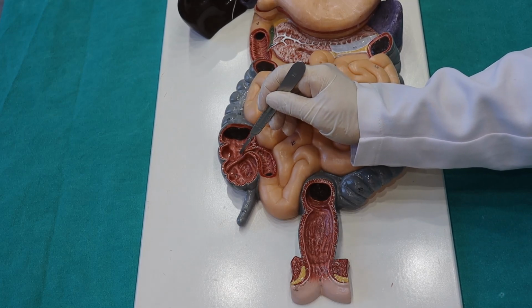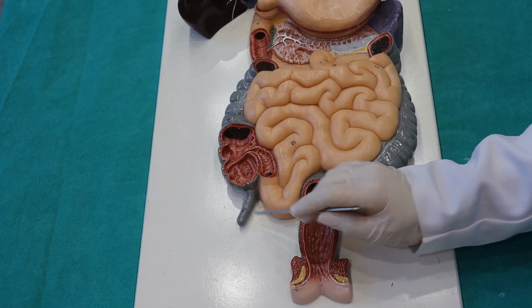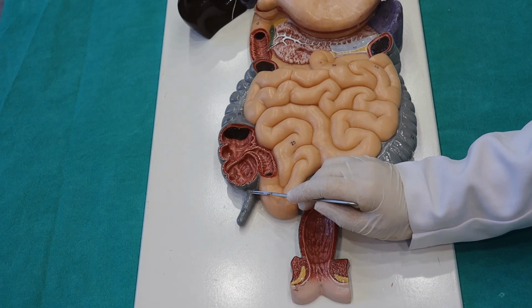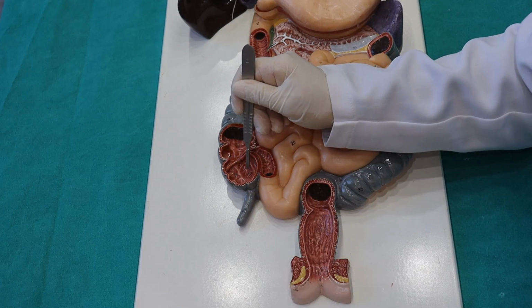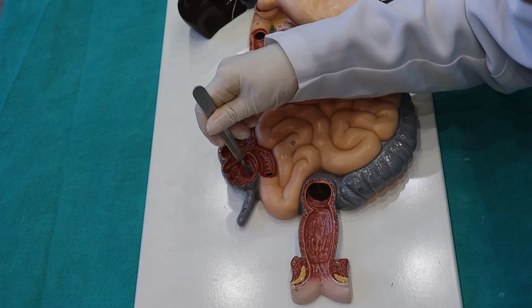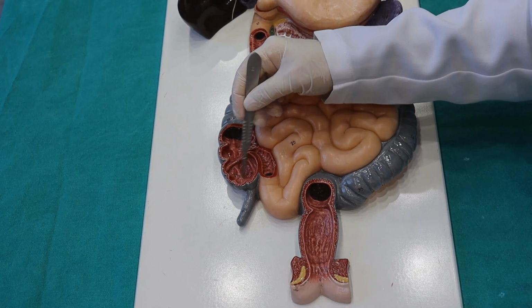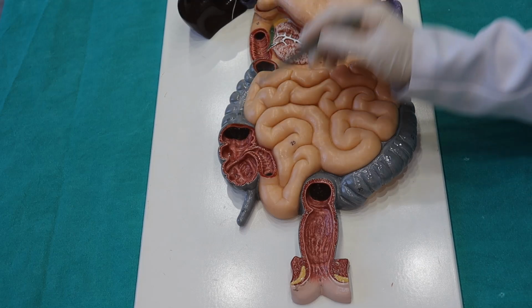This valve has a superior lip and an inferior lip. This is the appendix vermiformis, and this is the opening of the appendix. These are the circular folds of the cecum.